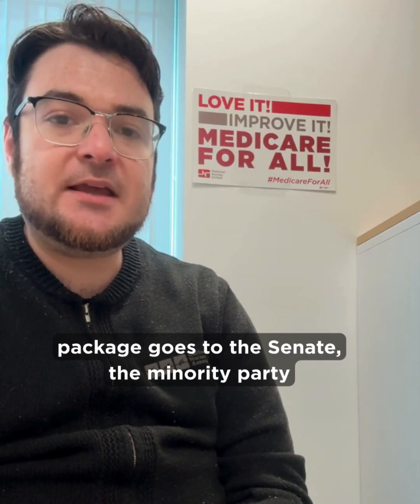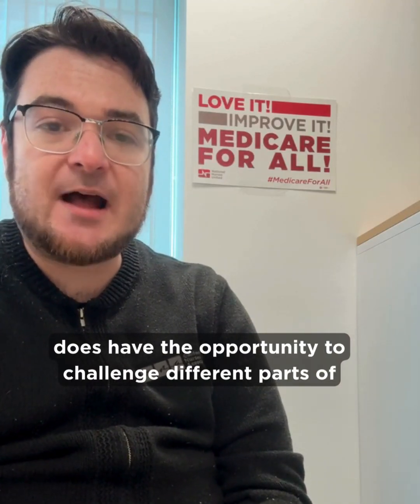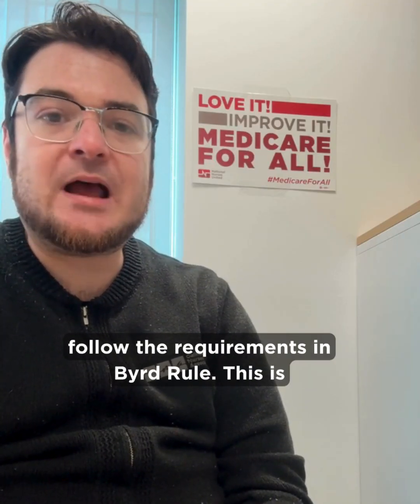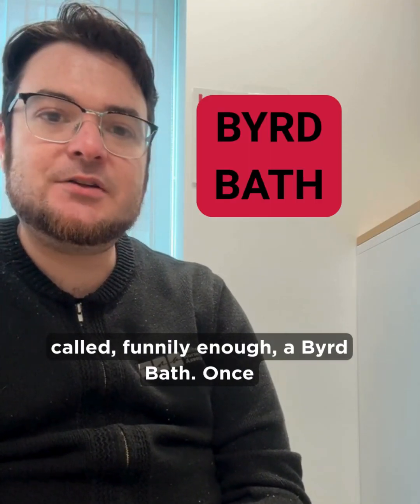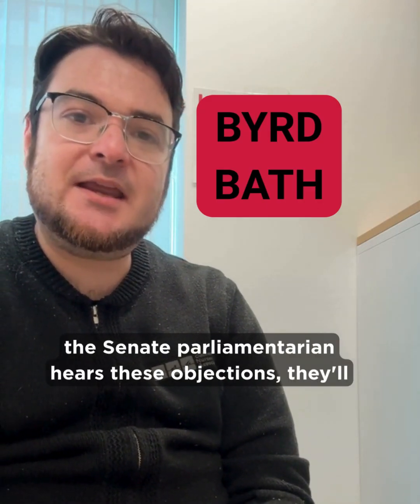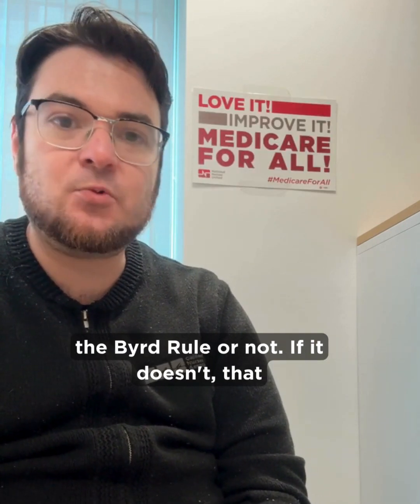And once the reconciliation package goes to the Senate, the minority party does have the opportunity to challenge different parts of the reconciliation bill by arguing that they don't follow the requirements in the Byrd Rule. This is called, funnily enough, a bird bath. Once the Senate parliamentarian hears these objections, they'll make a ruling as to whether the challenged section passes the Byrd Rule or not.